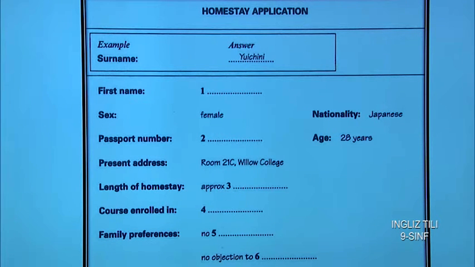Before starting this listening practice test, you should pay attention to this table. Here is the first name and you should fill in questions 1 to 6. That's why you may copy out or note this application form. Are you ready? So let's start.